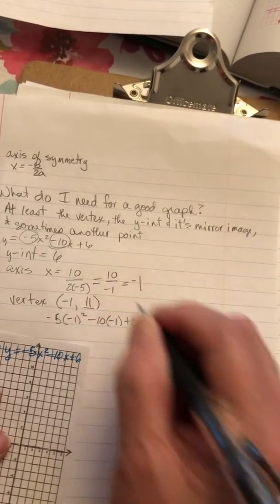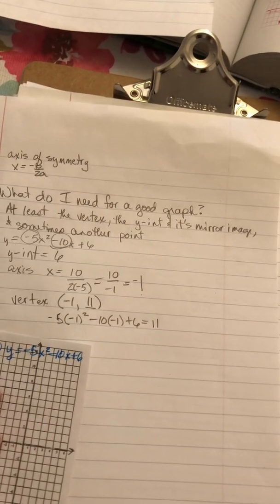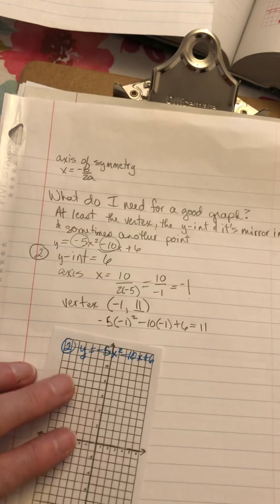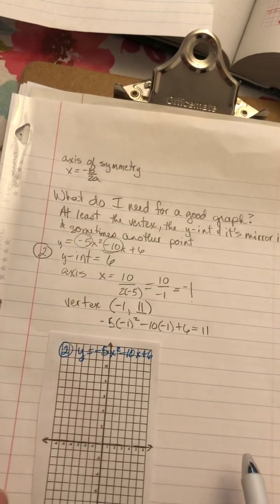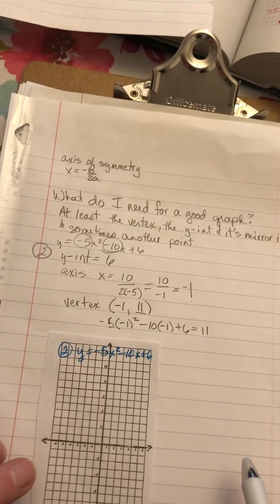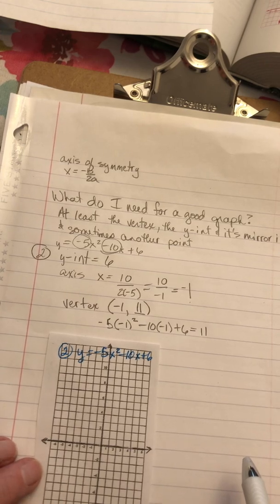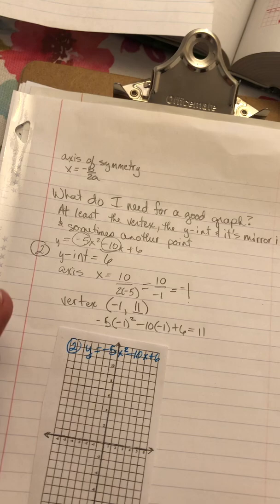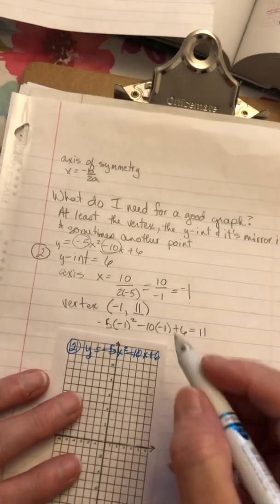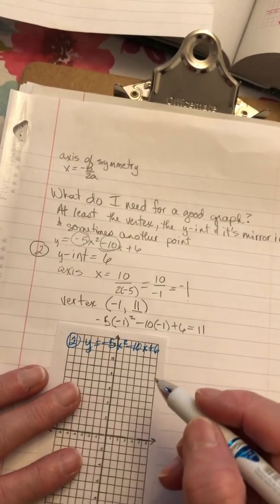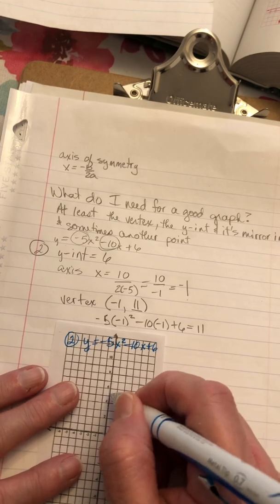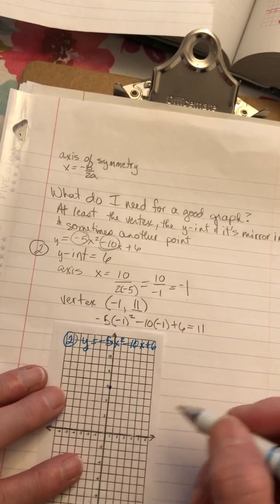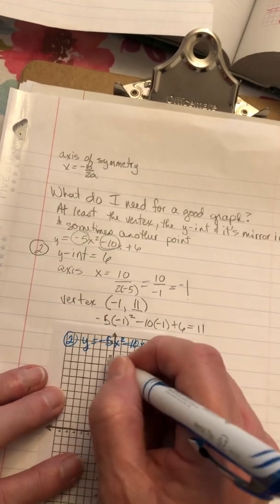So the y-coordinate of my vertex is 11. So that means if I'm graphing what I know, okay, let's see, what else does it ask for? It says make a table of values including the vertex. Use this information to graph a function. Well, I really probably already have enough, because I know that my y-intercept is 6. I know that my vertex is negative 1, 11.